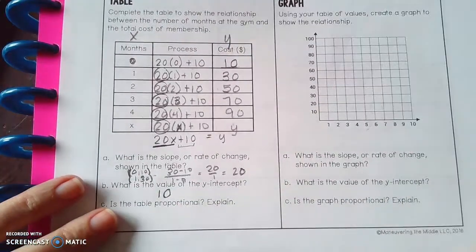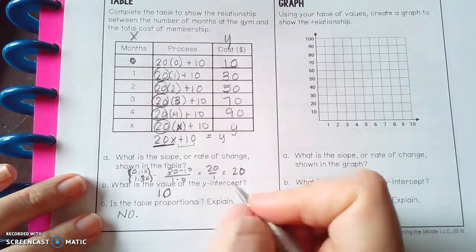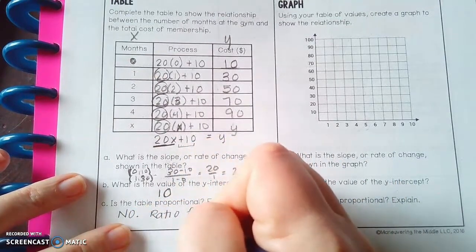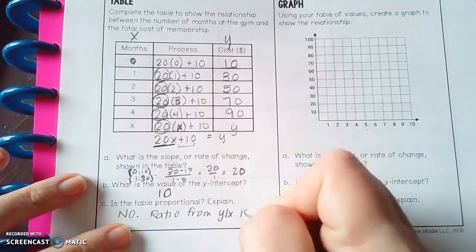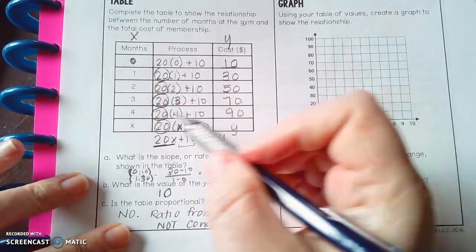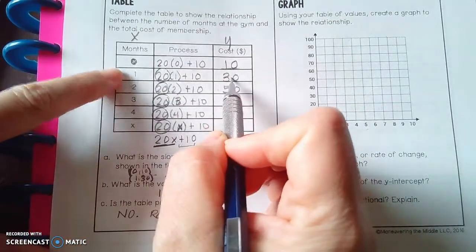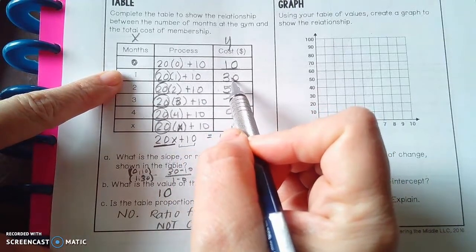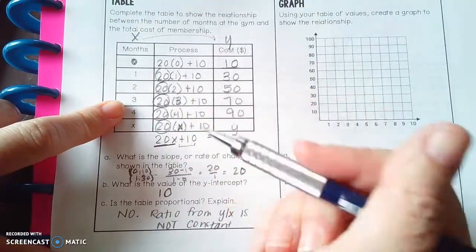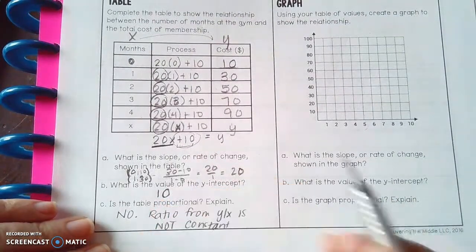So is this table proportional? The answer is no, it's not proportional because the ratio from y to x is not constant. It changes. So my ratio, or how I get from y to x, is not the same every time. From 50 to 2, here it was 25. From 30 to 1, my ratio would have been 30. So I don't have the same ratio. I can't get from here to here by following the same one number each time. All right, so making sure we recognize that. I know that when I look at my equation because I have this plus 10.